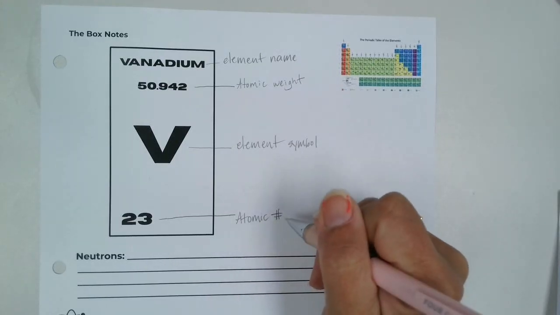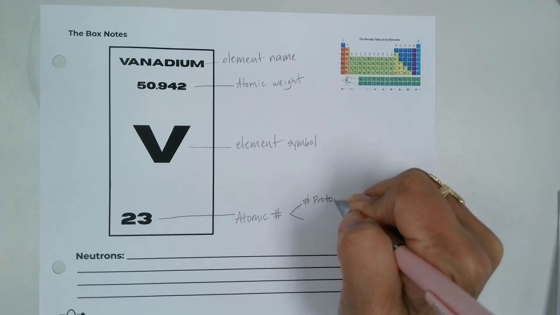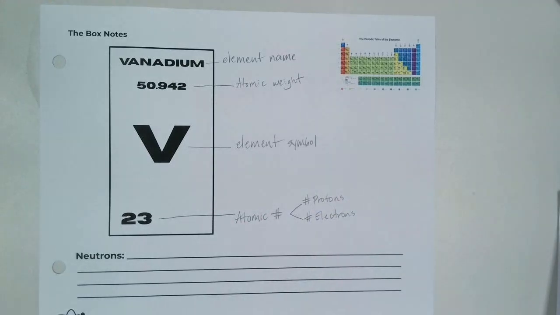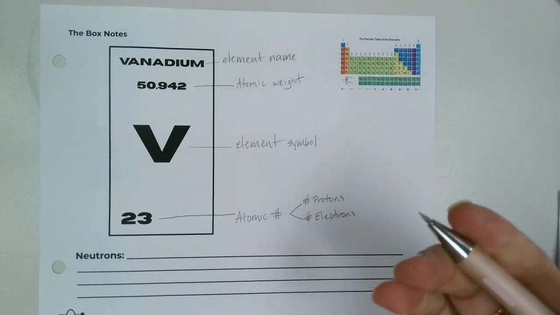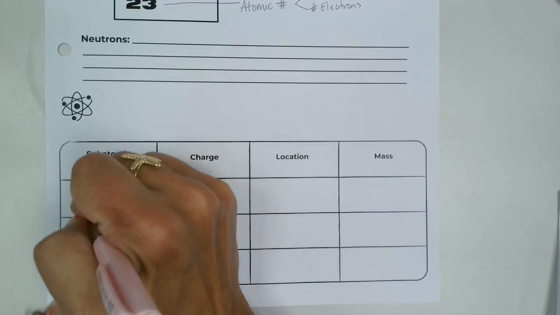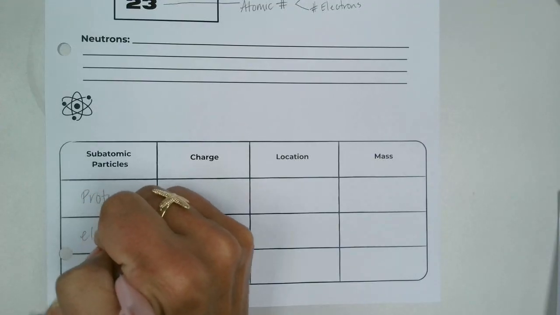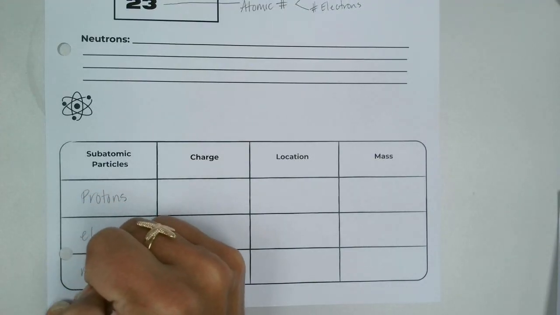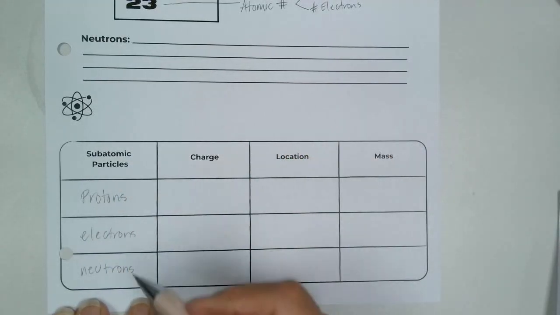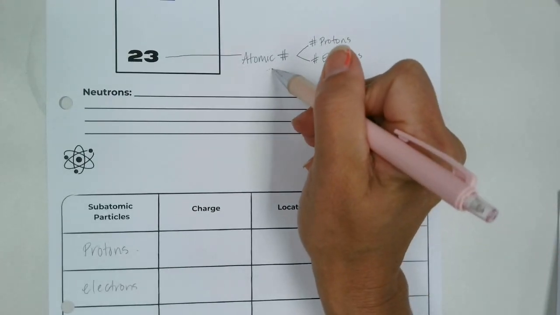The atomic number is going to tell me the number of protons, and it's going to tell me the number of electrons. Now, neutrons, because we have 3 subatomic particles, we need to talk about protons, electrons, and neutrons. All 3 of those collectively make up what we would call an atom. So I know how many protons and electrons I'm going to have in any atom based on this atomic number.